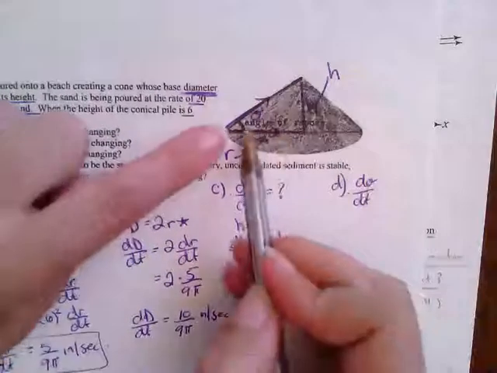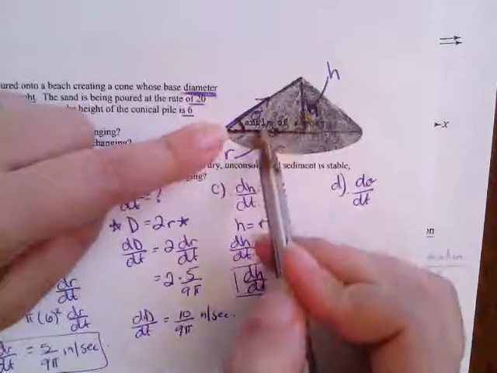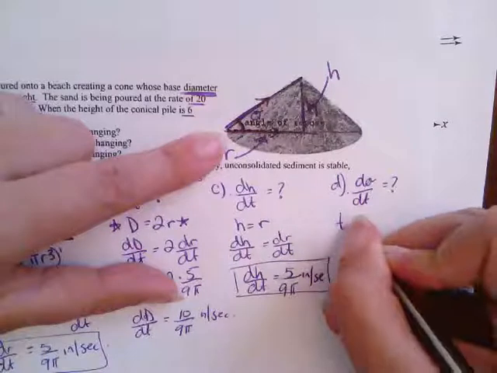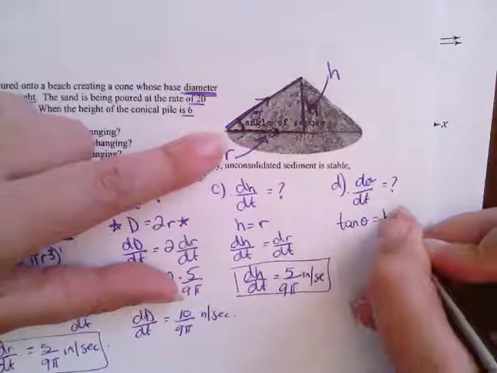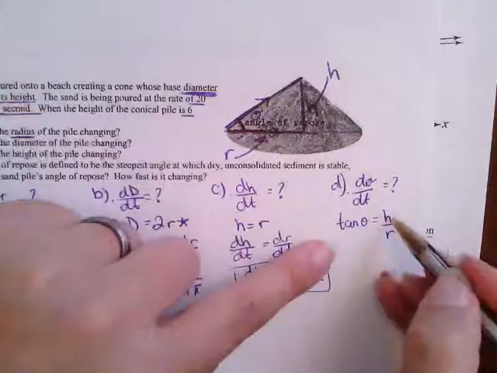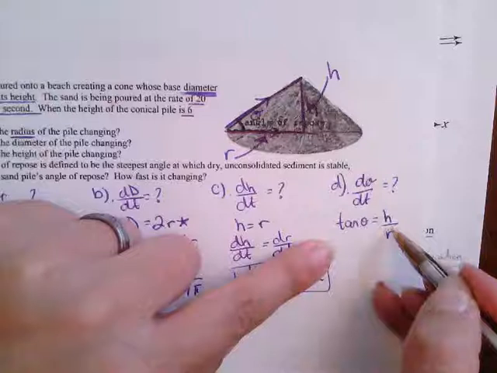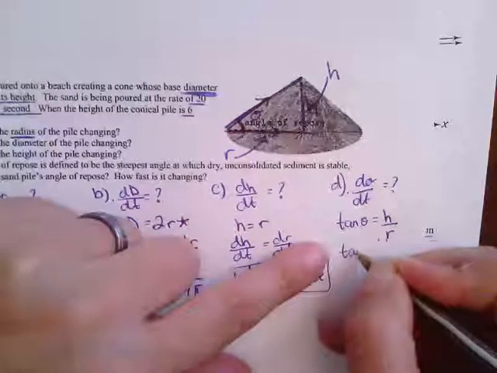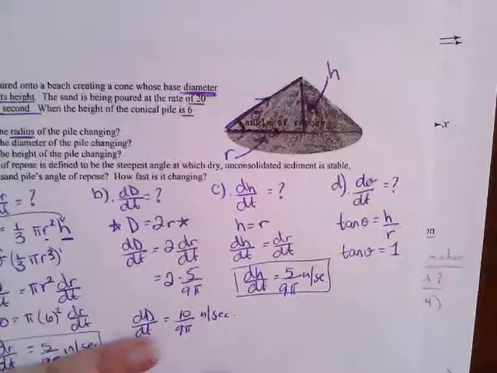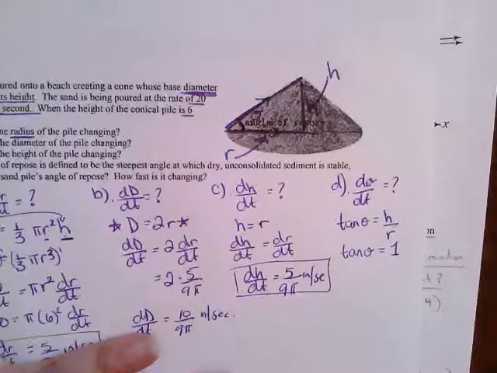So looking at this, we have opposite of theta and we have adjacent of theta. So we're going to be using tangent of theta equals opposite over adjacent. Knowing that these two guys are the same, we can rewrite this as tangent of theta equals 1. So now the easy part is, when is tangent of theta equal to 1?